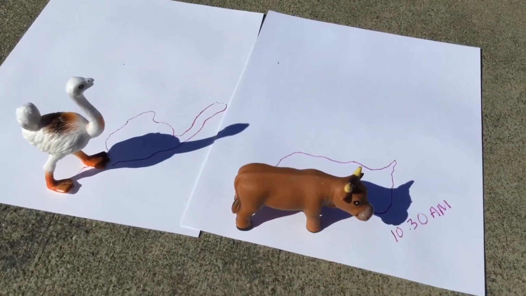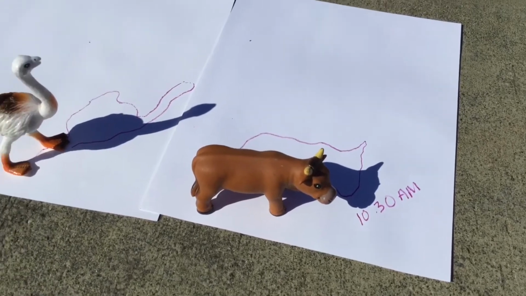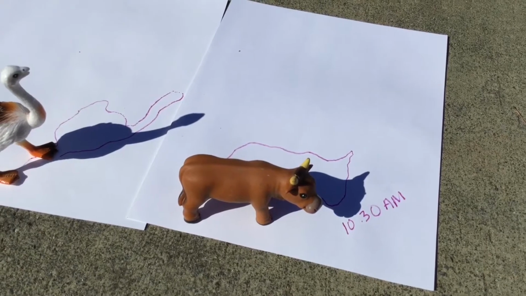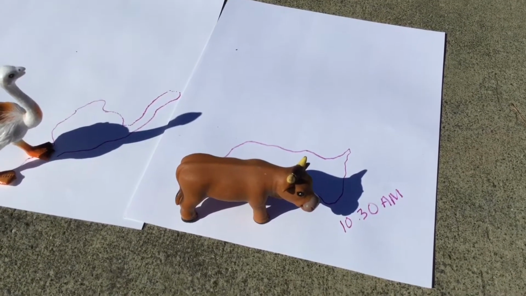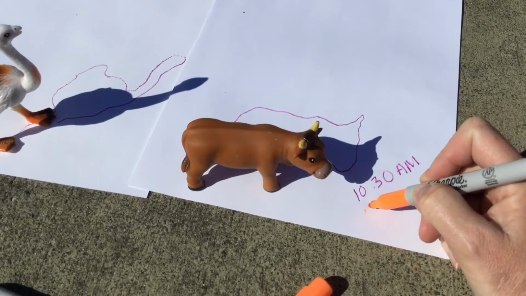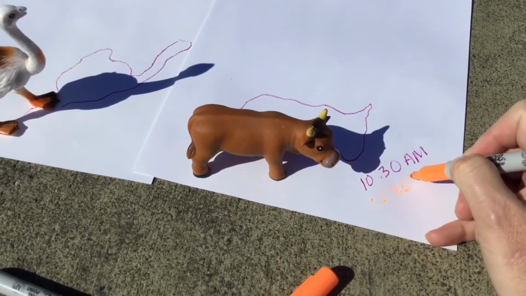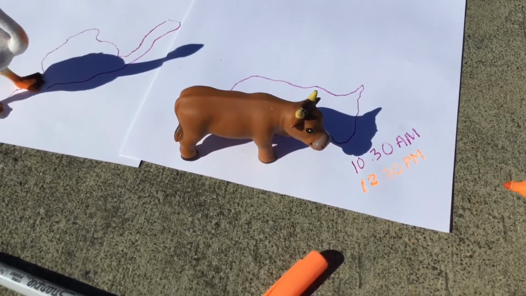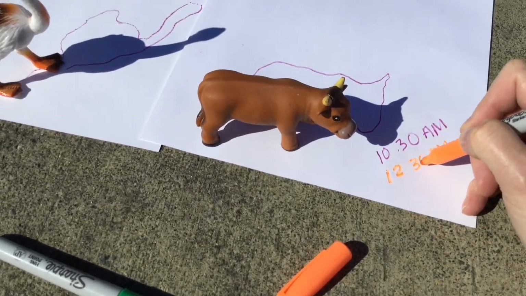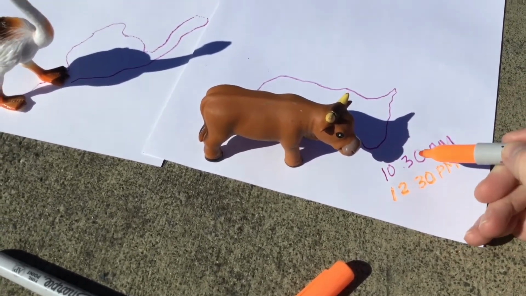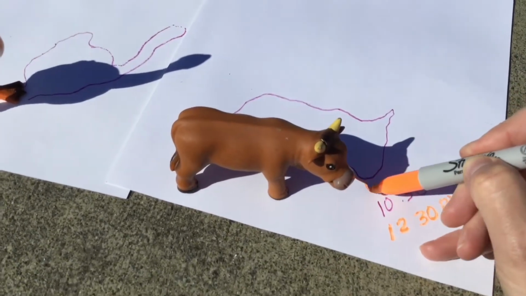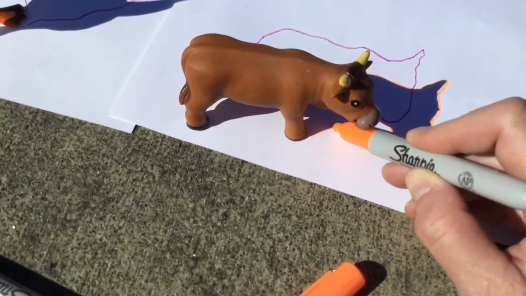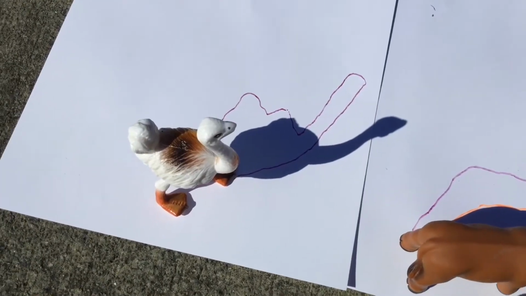I'm putting this in a new color because later on I want to look at my paper and remember that the shadow was different depending on what time of day I traced the shadow. So now it's 12:30 p.m. It is now afternoon. And I'm going to take this color and go around the new shadow that's being cast. I'm going to trace my second object.